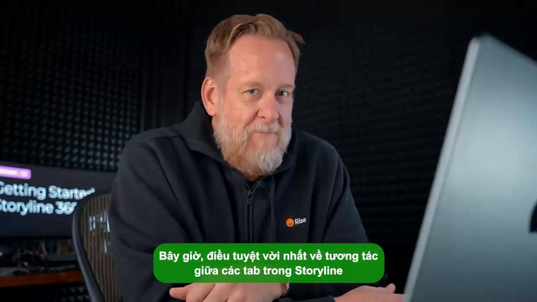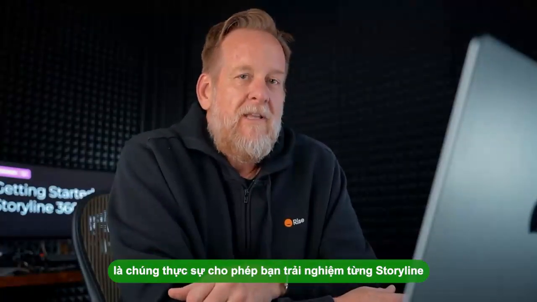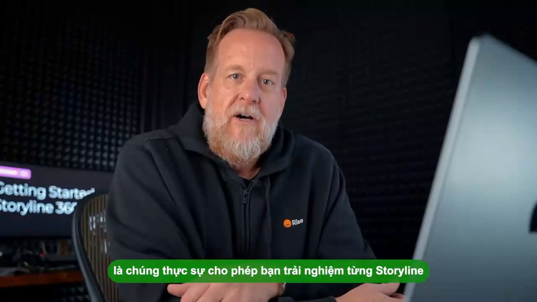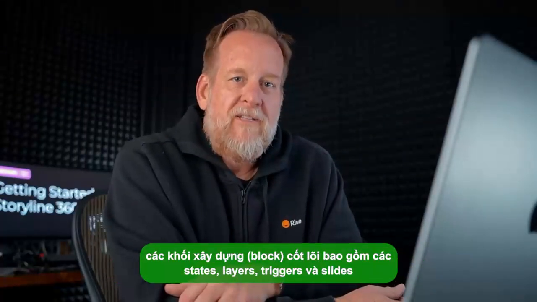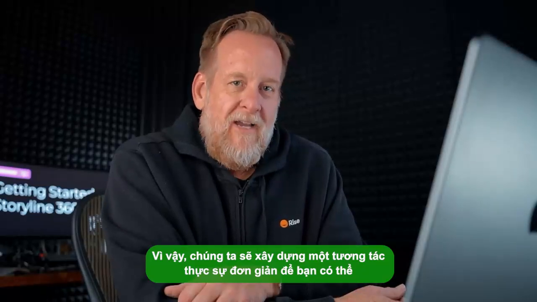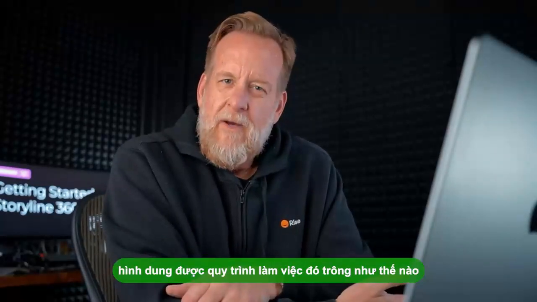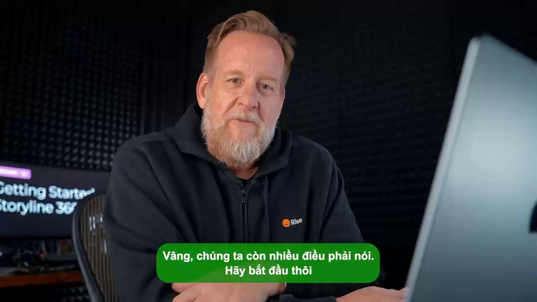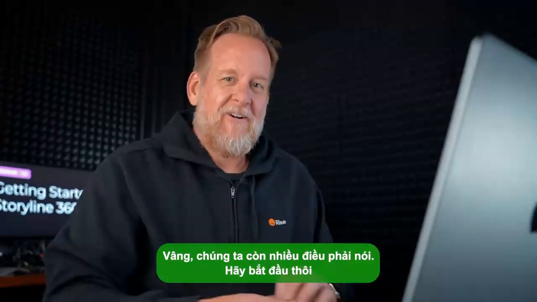Now, the best thing about tabs interactions in Storyline is that they really let you touch on each of Storyline's core building blocks. That's states, layers, triggers, and slides. So we'll build a really simple interaction so you get an idea of what that workflow looks like. All right, well, we have a lot to cover. Let's go ahead and get started.